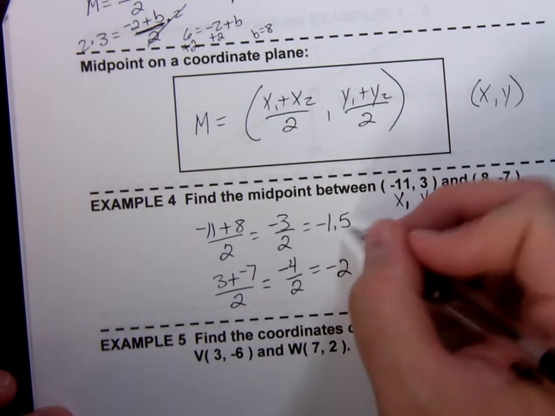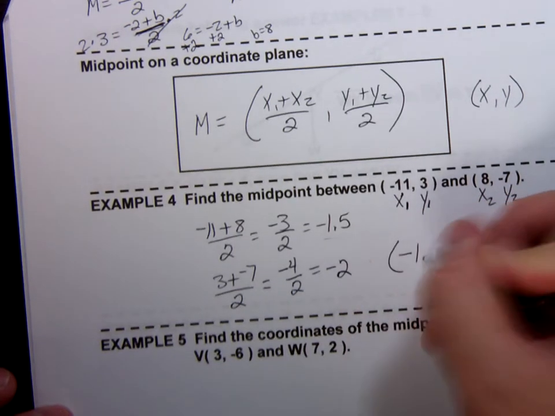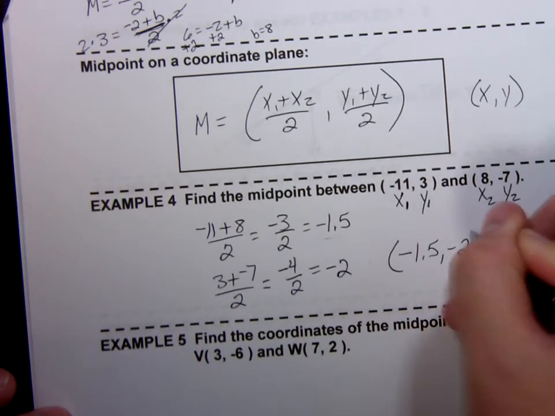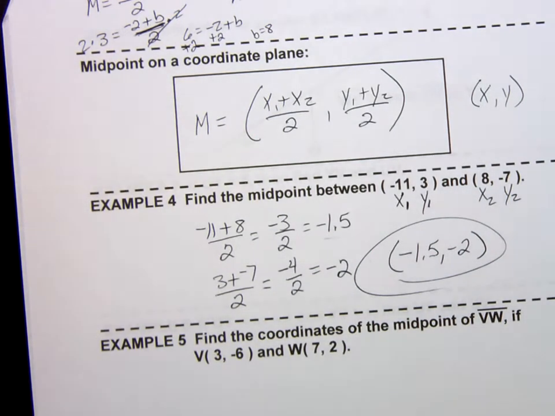So we found the x-coordinate and the y-coordinate of the midpoint. We can write down what the midpoint is. And here is where you will find the midpoint on the graph, on the coordinate plane.